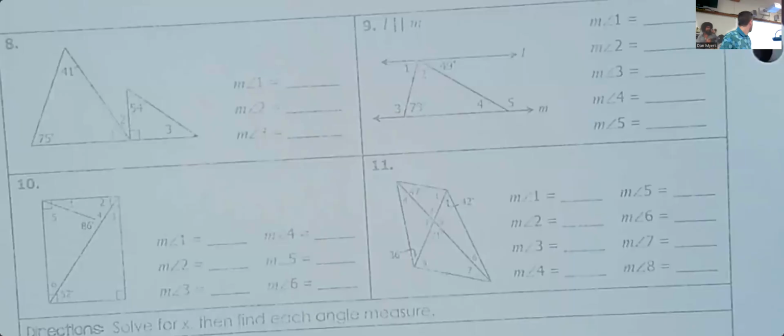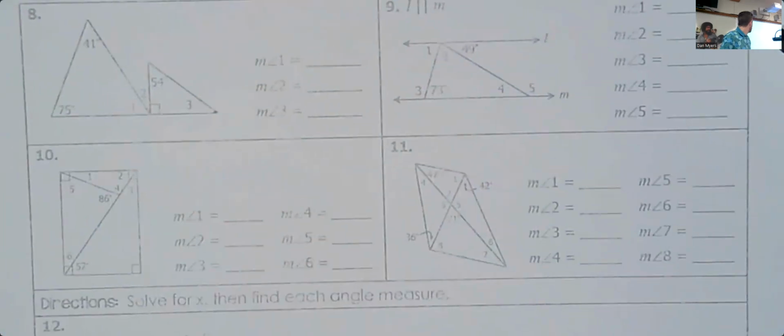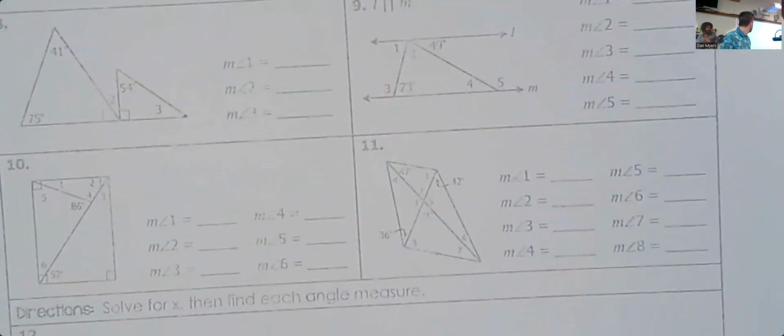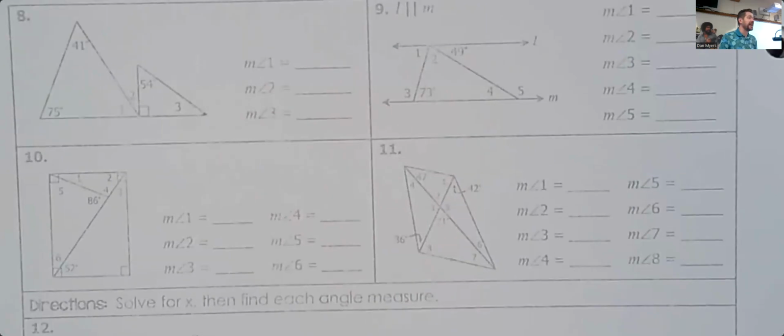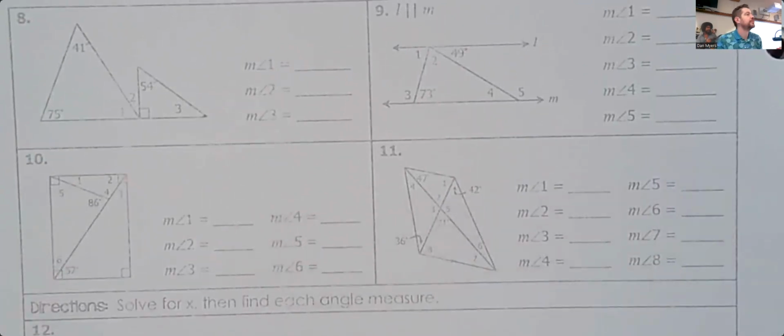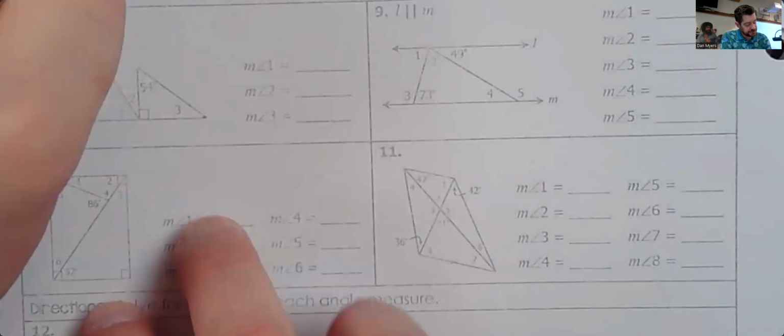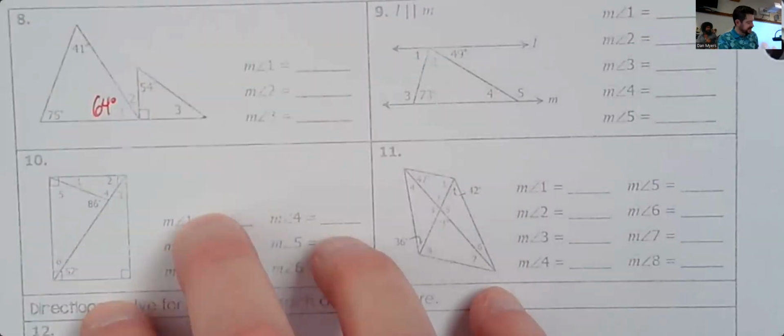All right. Number 8. Ooh, 8's an interesting one. 8's super interesting. Let's get angle 1 first, and then let's do angle 3, and then let's talk about angle 2, because angle 2 is kind of a weird one. So measure of angle 1. What'd you get for angle 1 on number 8? What do we think? 64. 64 degrees. Good. So angle 1 is 64.